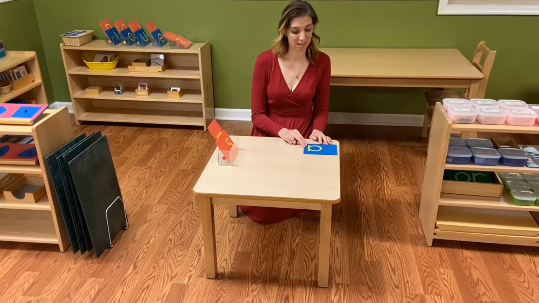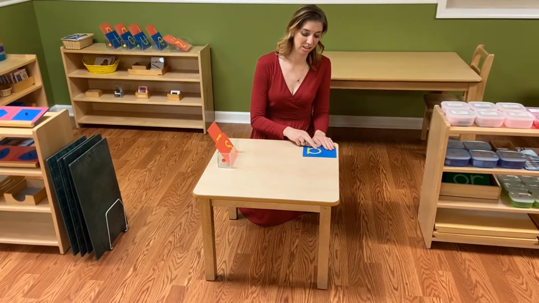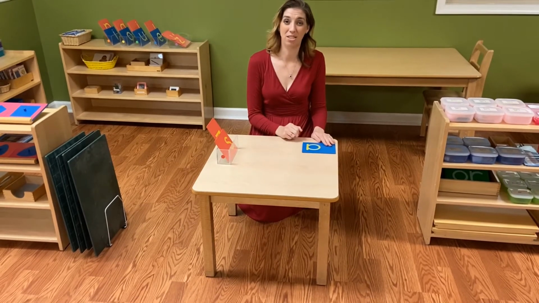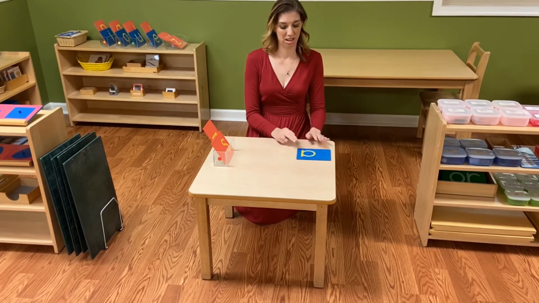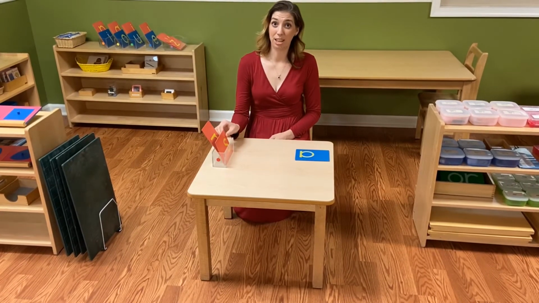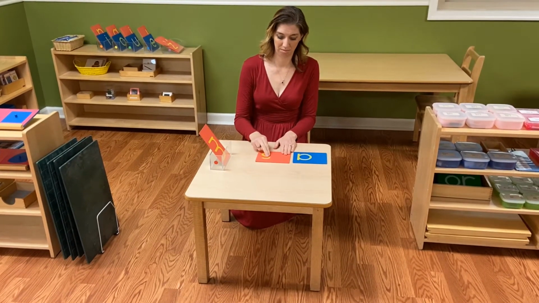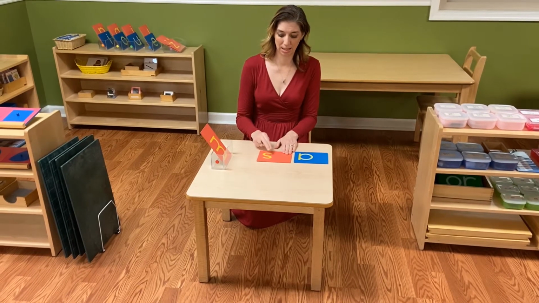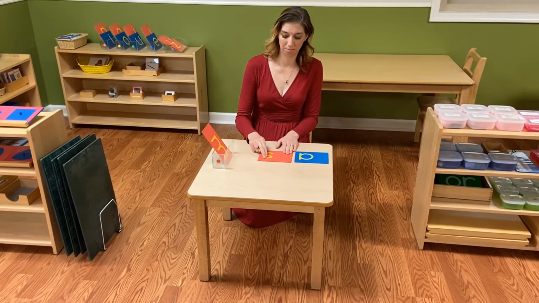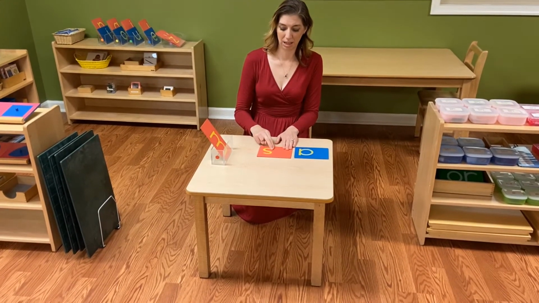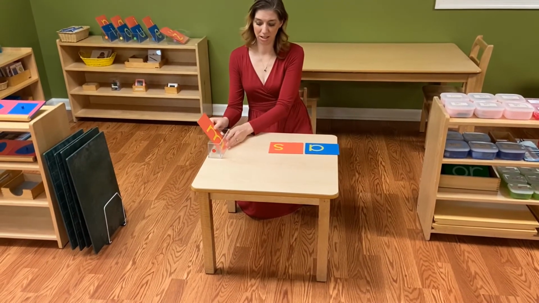So then the next step is that they would repeat, and I would show them how to position their fingers to trace the letter, and then have them say the sound "ah" each time. And they would do that 3 times. We would do this with each of 3 letters for the first period. And then I would give the child the opportunity to trace that letter.